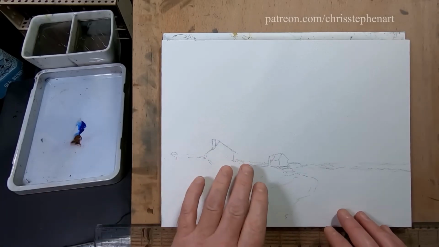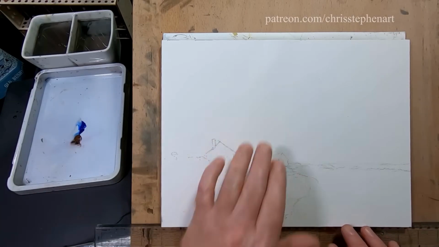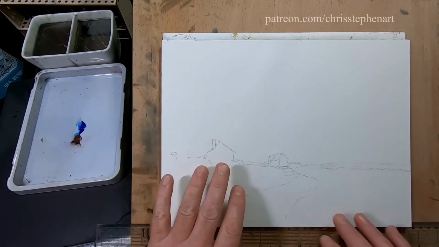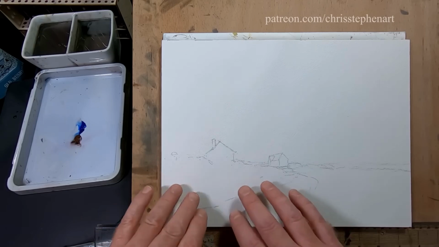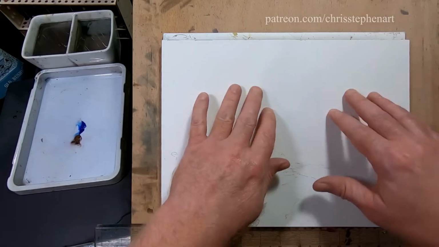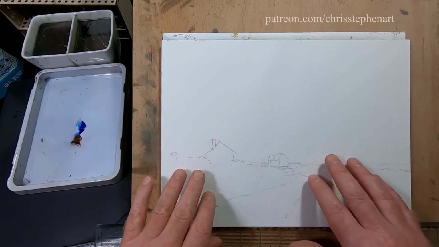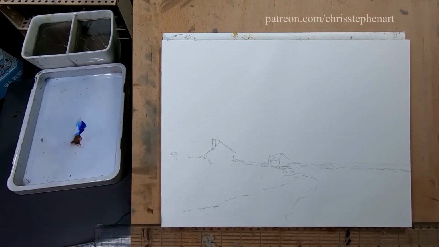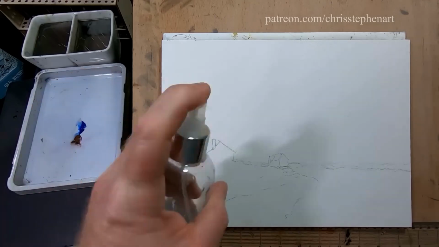So I did a very quick sketch of the scene there. And now I'm going to paint this using grey, but concentrating on those tonal values. So working from a lightest light with clouds in the sky, mid-tones in the distance and across the land, and then those darks in that building on the left.